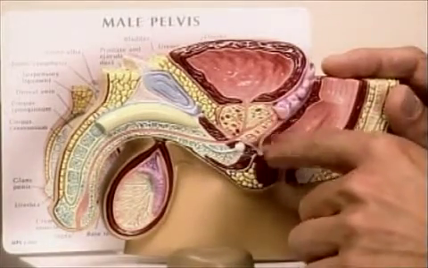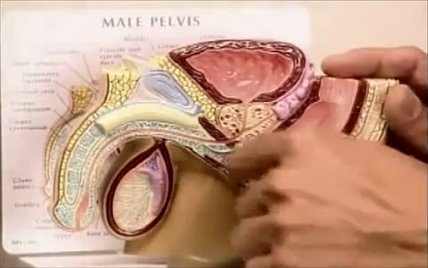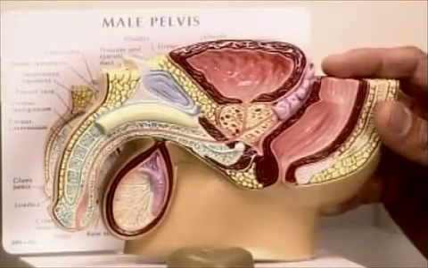It's important to realize that these structures are here because no matter how we radiate patients, there will be some spillover radiation to these structures. The sole purpose of all of our improvements in the radiation technique, including the hardware, the software, and the imaging, is to more precisely target the prostate and therefore minimize the amount of normal tissues that are in the field.